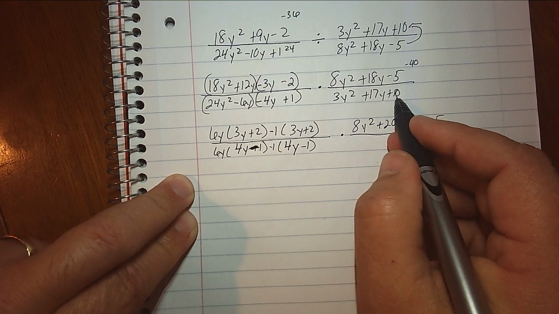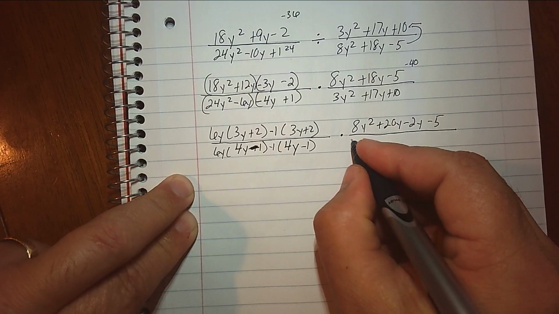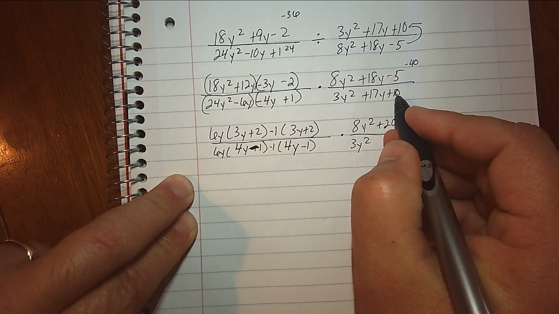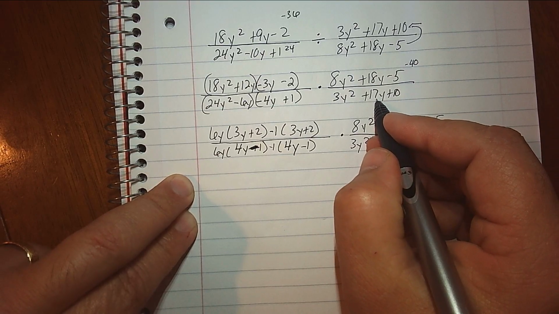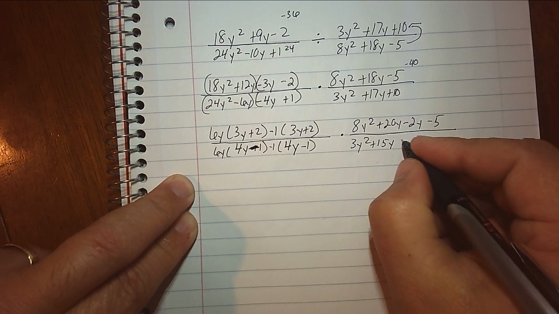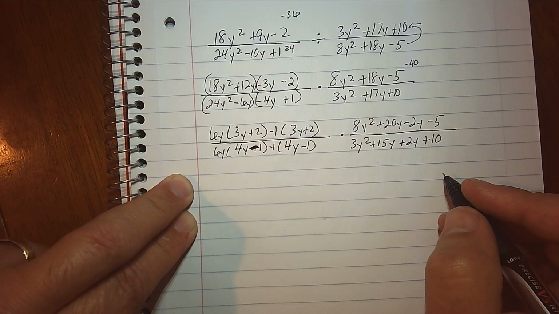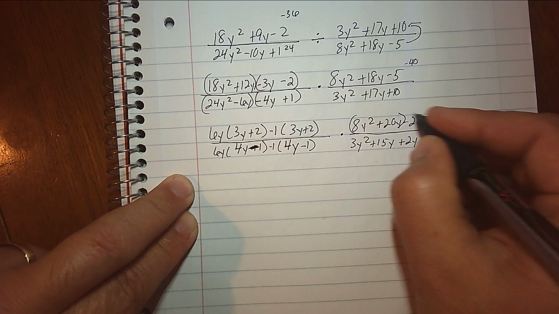And 3 times 10, we get 30. This one should be the easiest one. What two numbers multiply together to give you 30 that add up to 17? Well, that should be 15y and 2y. And we rewrite that last term. So we'll factor these by grouping.